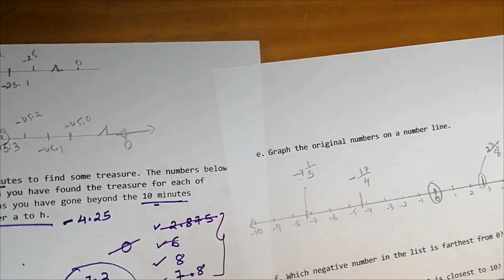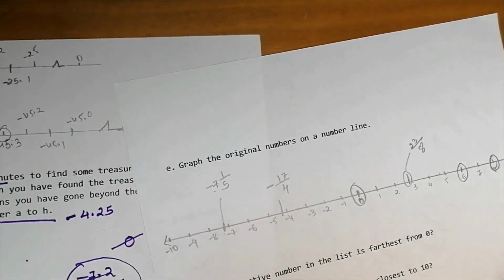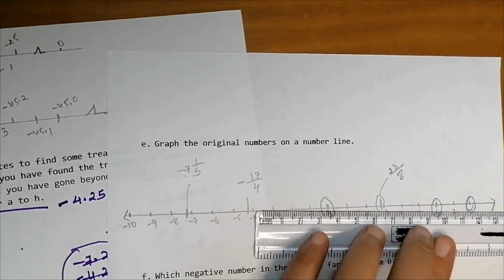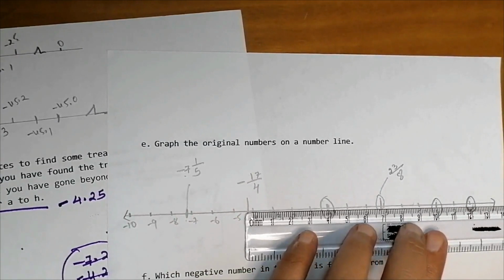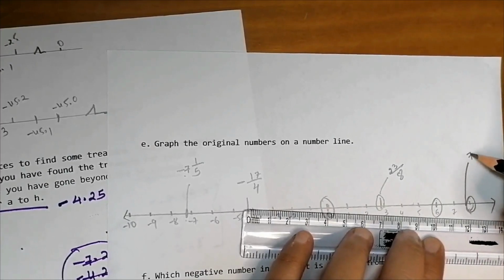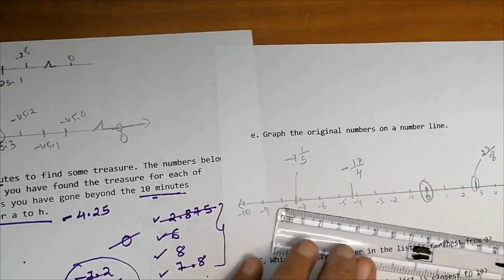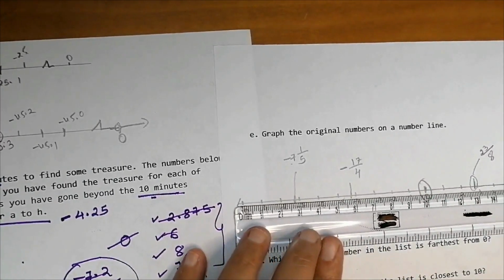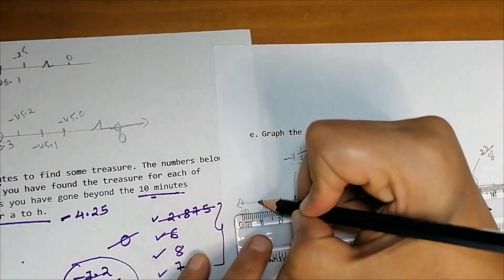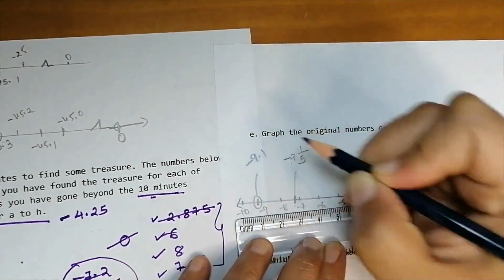Then you have 8. Much easier to mark, right? Then 7.8. So between 7 and 8 here, we'll go 8 points from here, and this is the 8 point here. So which is 7.8, okay? And then you have minus 9.1. So 9 is here and 1 point here, right? So this is minus 9.1.